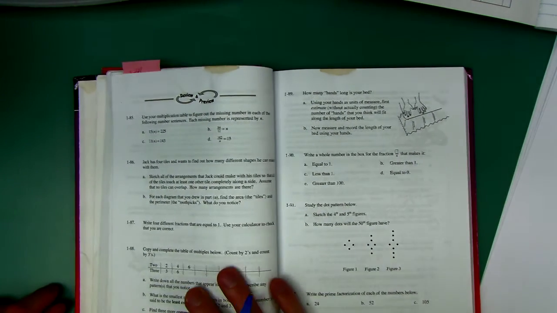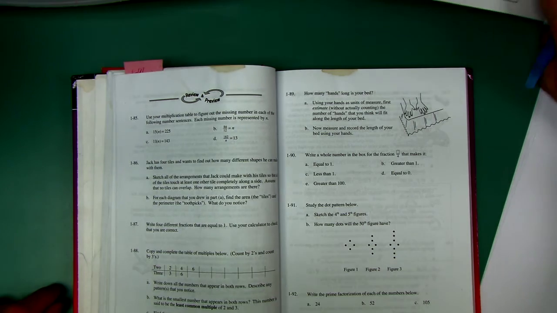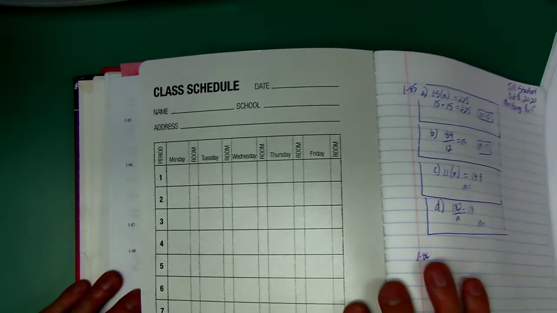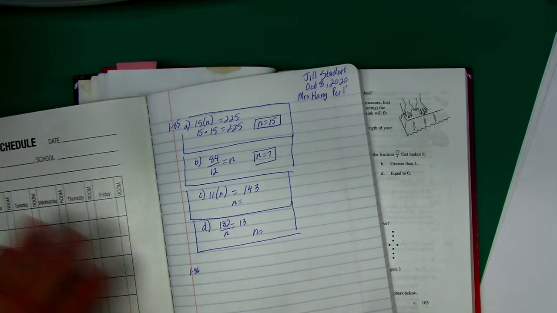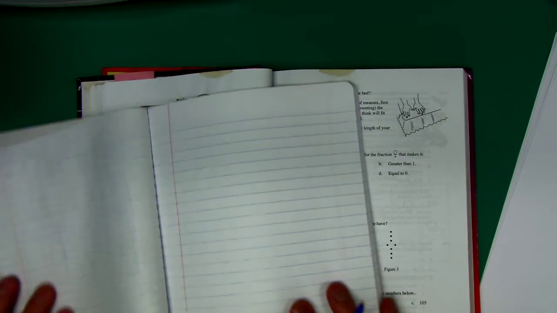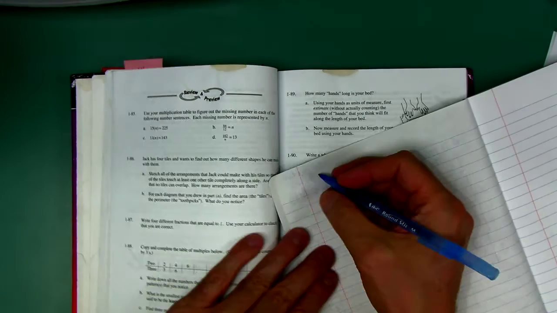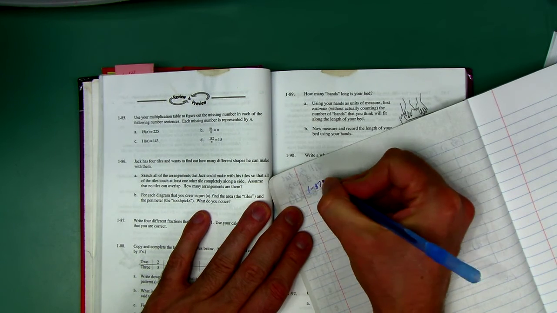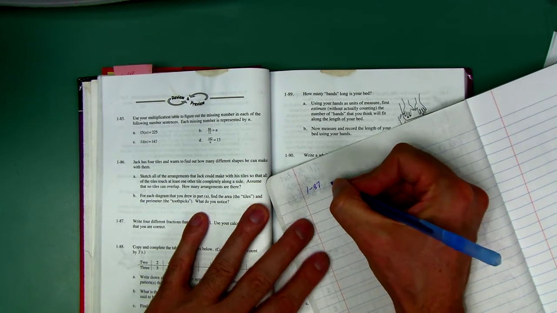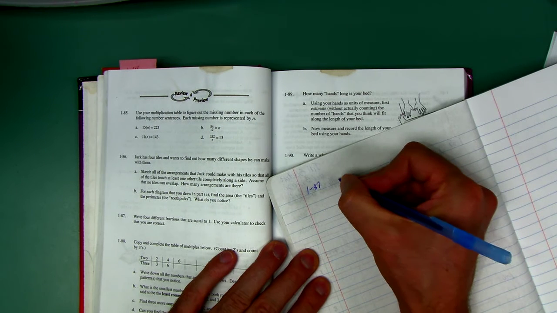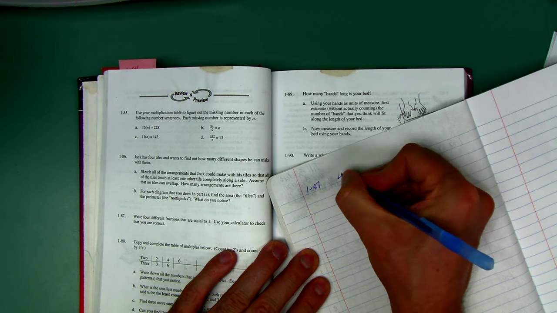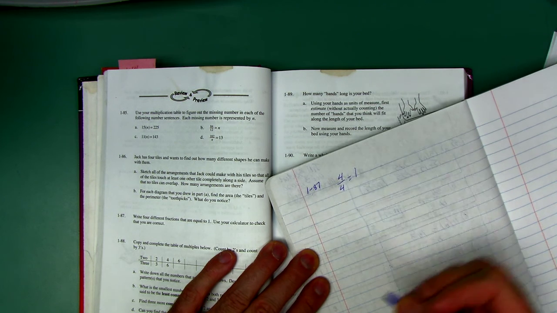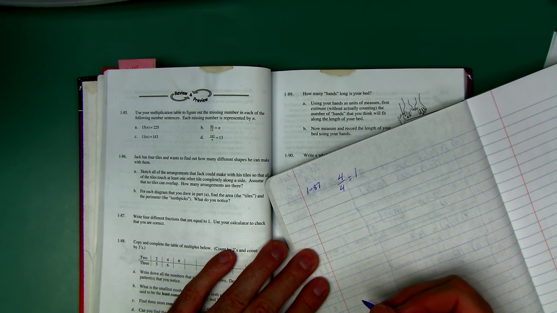On the next one, you have to write 4 different fractions that are equal to 1. 4 different fractions that are equal to 1. Well, a lot of you are pretty good at these basic fractions and know that you can write 4 quarters is $1. 4 over 4 equals 1, right?